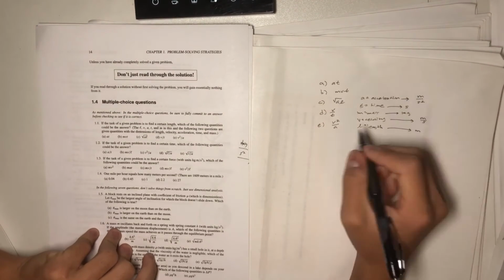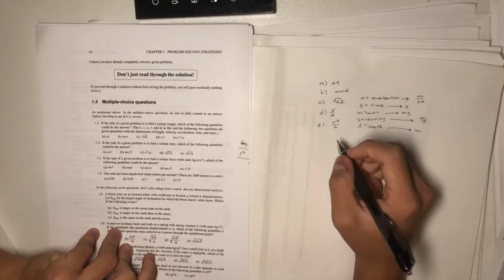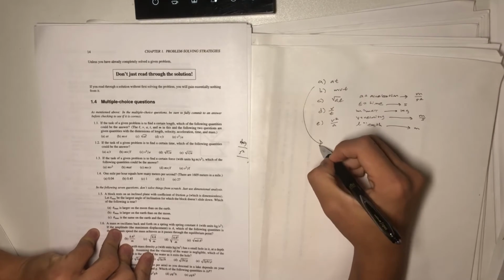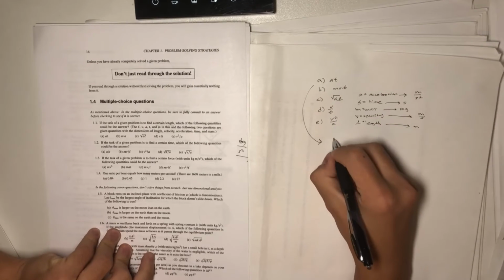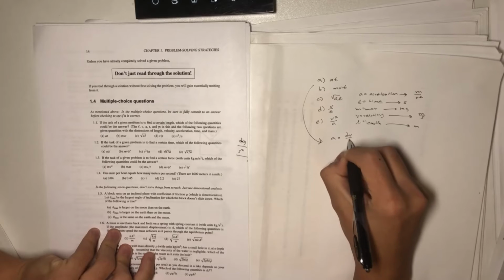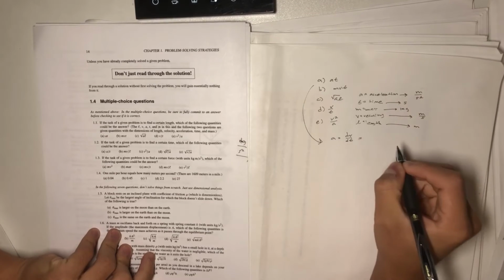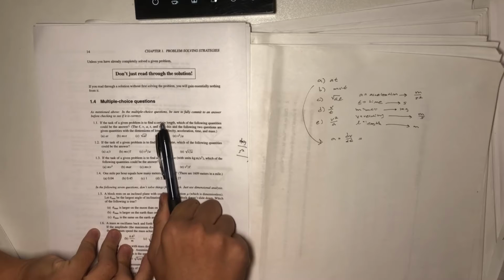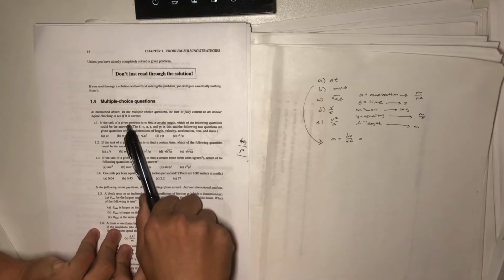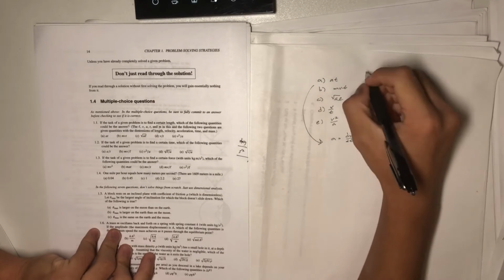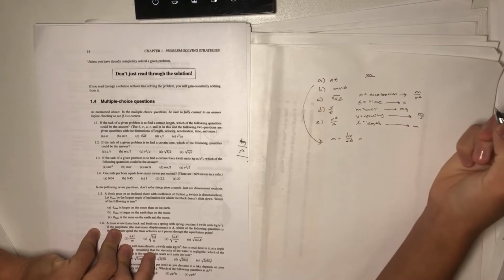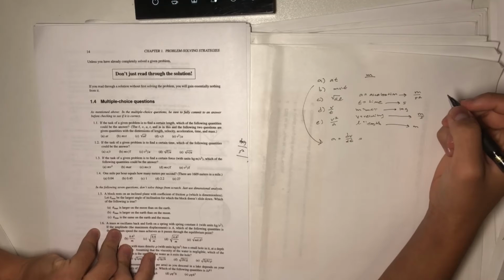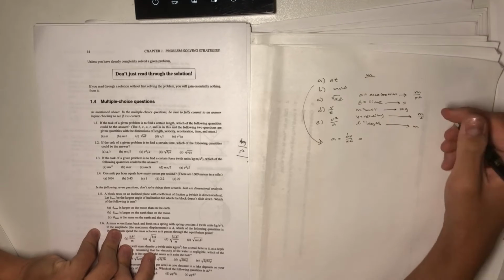And again, you can use kind of the same method for every other problem. So for first A, I'm going to leave it right down here. A, we know, is dv over dt. And let's actually look at the question here. It says, if the task of a given problem is to find a certain length, which of the following quantities could be the answer? So basically, if we're trying to find a certain length, we're trying to find m. So if our final unit is m, then that's basically how we're going to solve the answer.